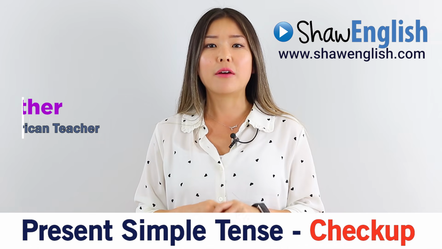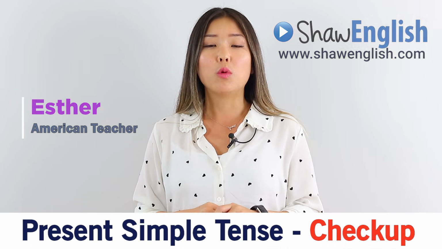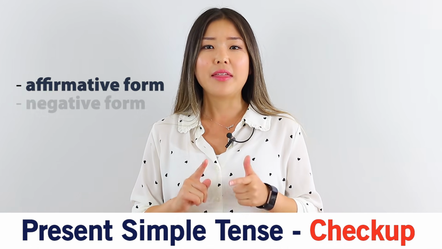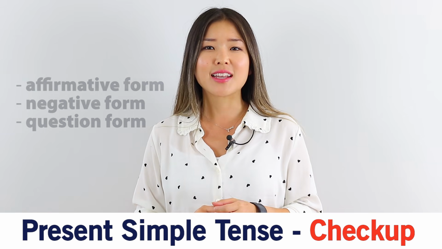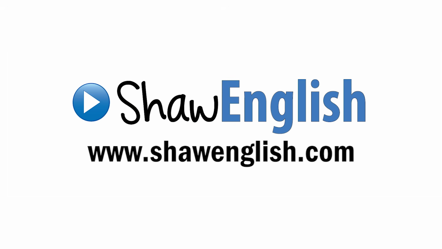Let's do a checkup of the present simple tense. We'll take a look at the affirmative, negative, and question forms. Let's get started.